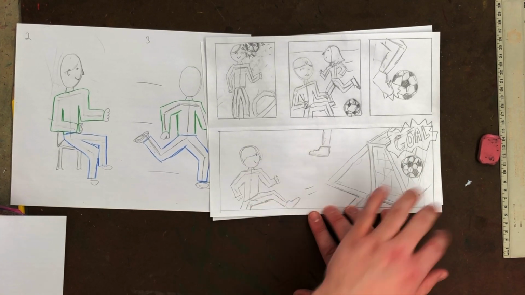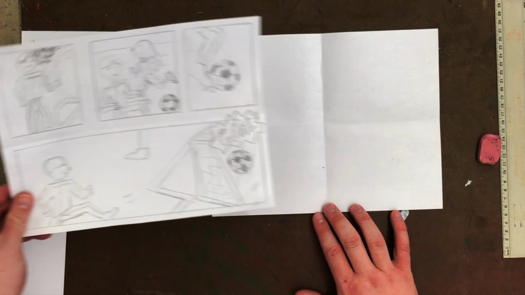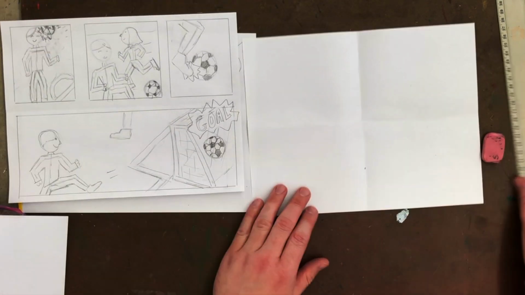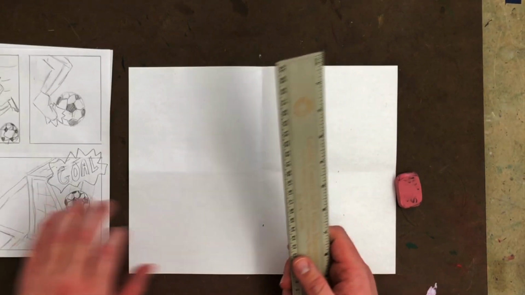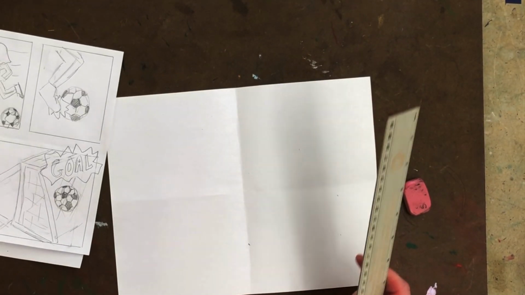Now, I only want this in pencil for right now. This is our goal. And this is what I did for my paper. This is where your ruler comes in handy. Where did I put my pencil? Where'd it go? There it is.